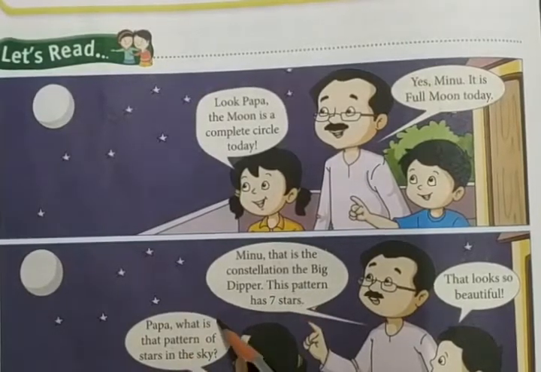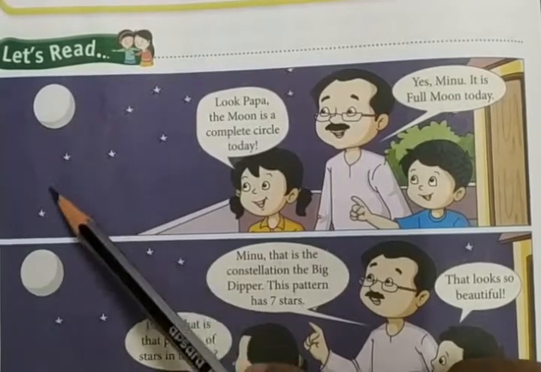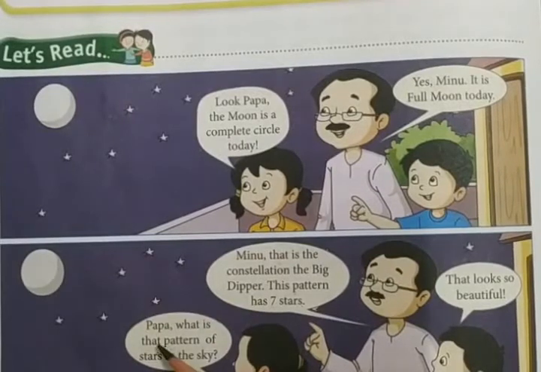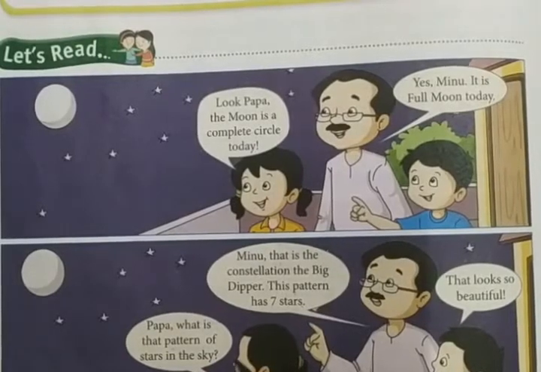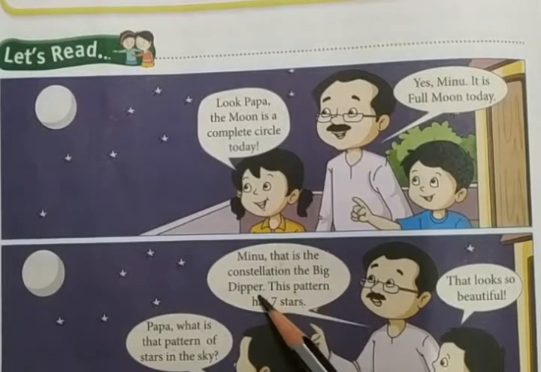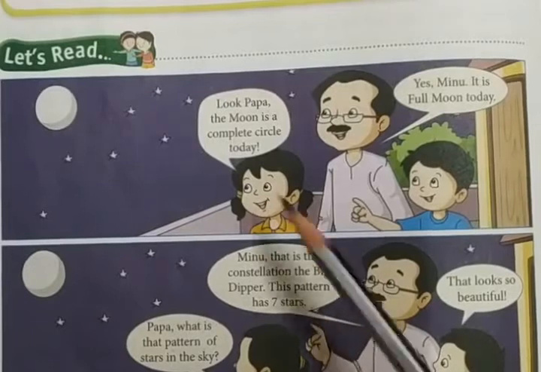Papa, what is the pattern of the stars in the sky? So these are called patterns of the sky. Minu, that is the constellation of the Dipper. This pattern has 7 stars.